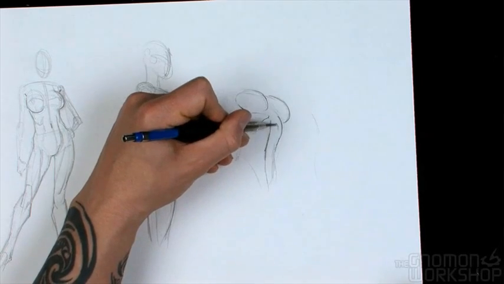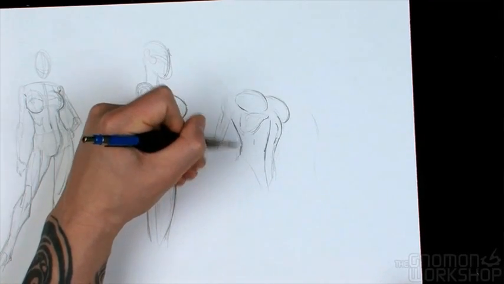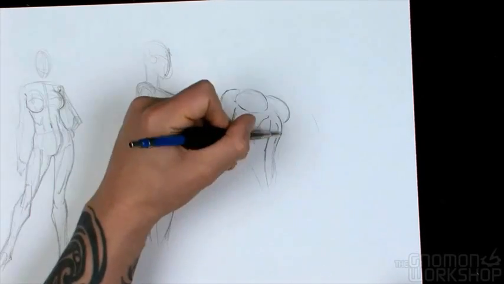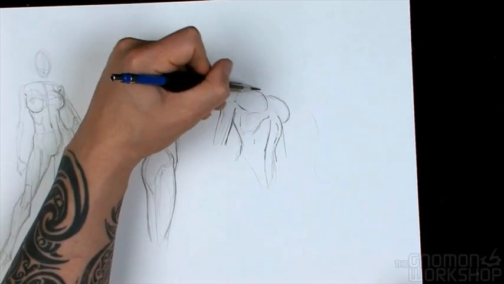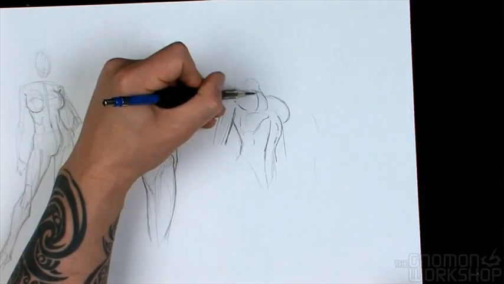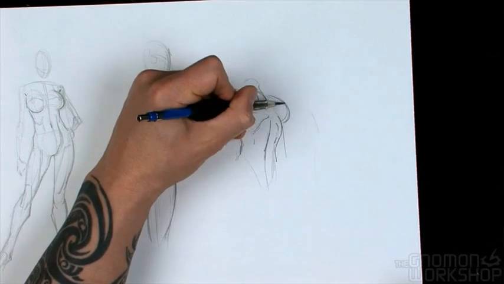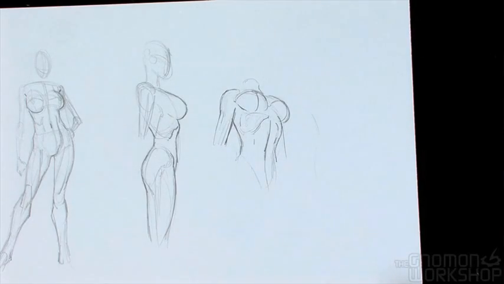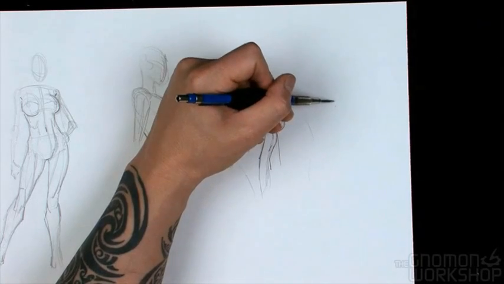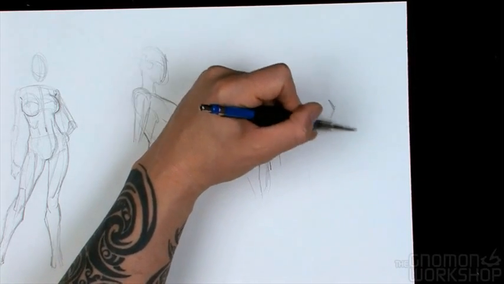They're almost like a half circle that's placed onto the rib cage as a base, and because of gravity, the bottom of the breast is much more rounded than the top of the breast because it obviously hangs from the top.